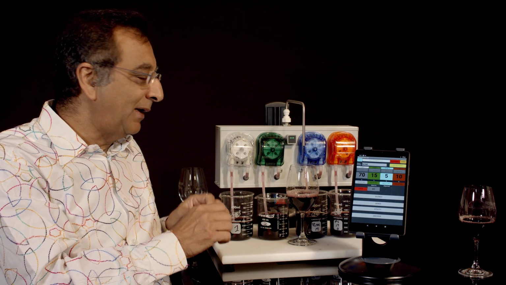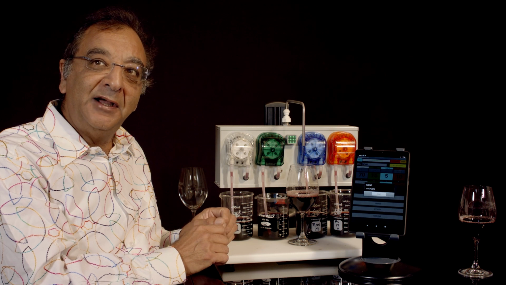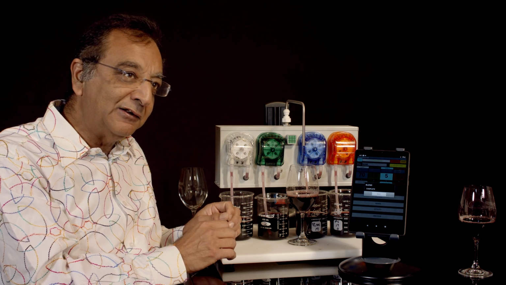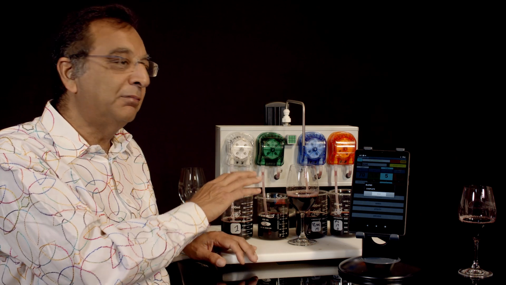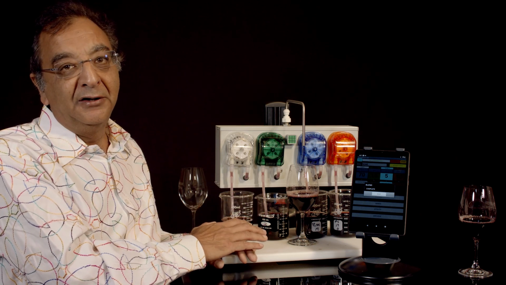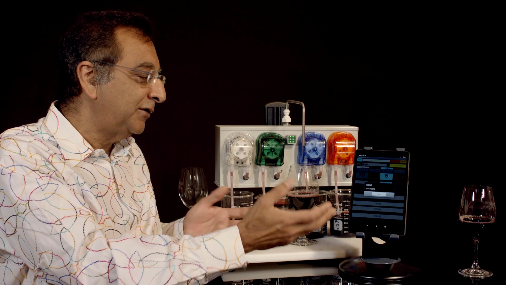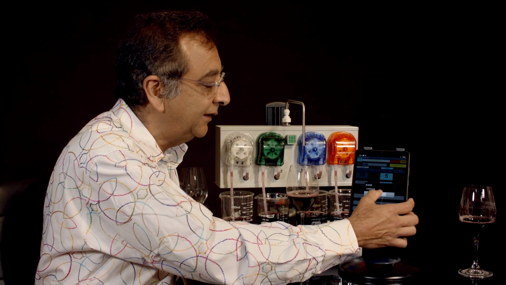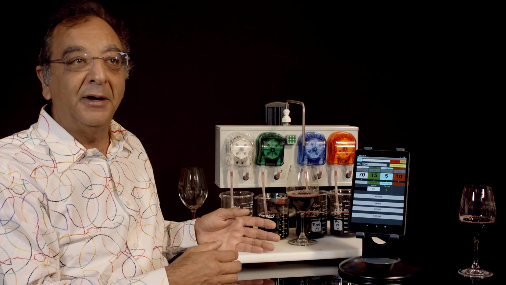You also know that the pump is slowing down near the end each time. That's because it gets better accuracy running slower. So it goes fast, and it gets really close, and it slows down. The accuracy is plus or minus 1 mil. So your 80 mil sample is accurate to plus or minus 1 mil. And you see what the machine says over here. It says blend is complete. And I can reset it for a new one.